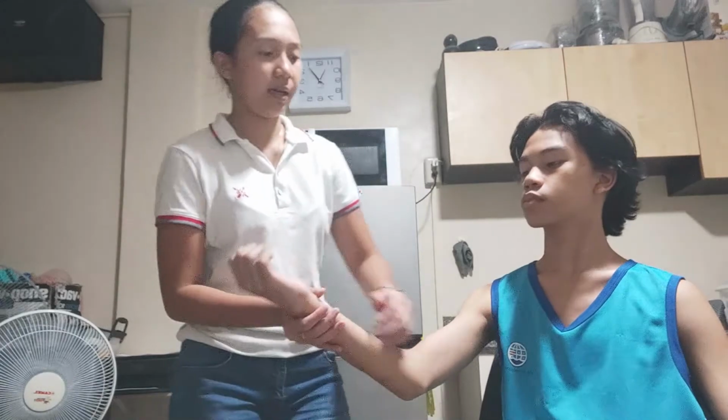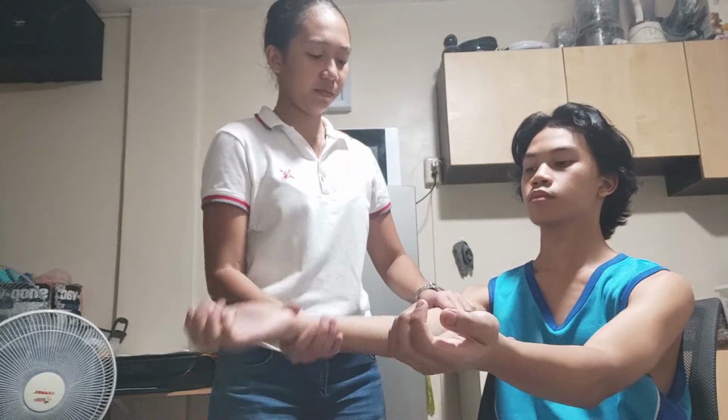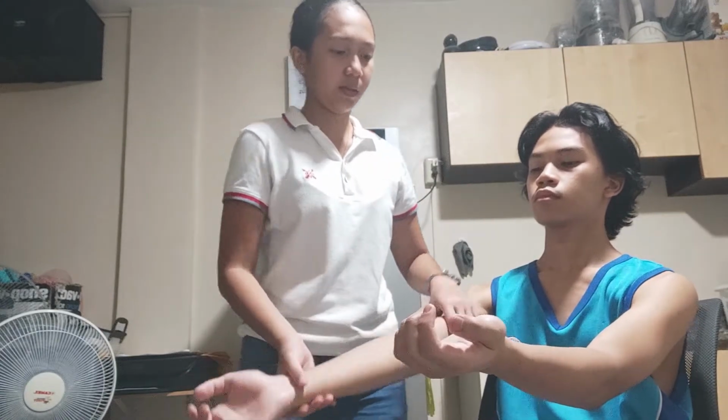So next we're going to test the arms. Move the arms to see if you feel any pain in the joints or arthritis. So let's move that bilaterally. Okay, here. Next.